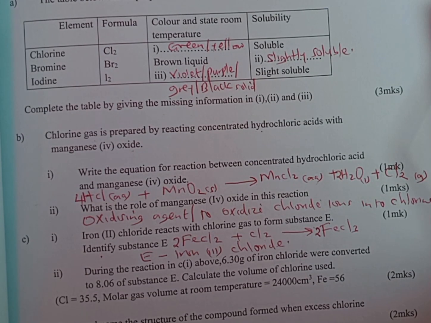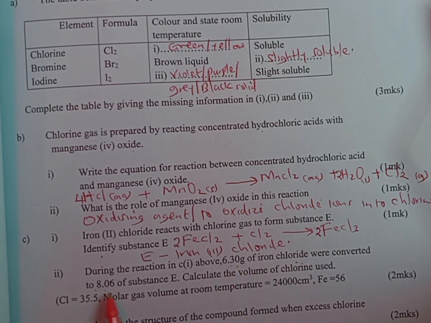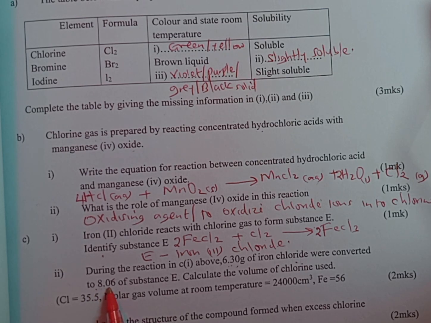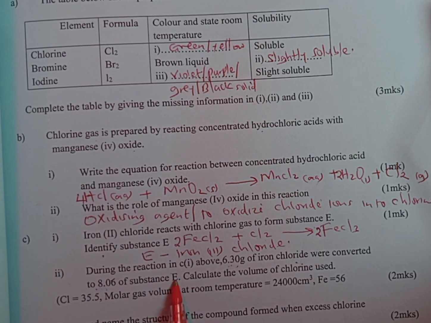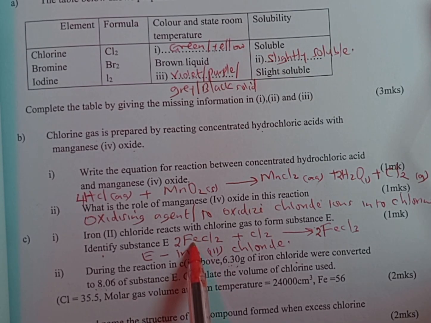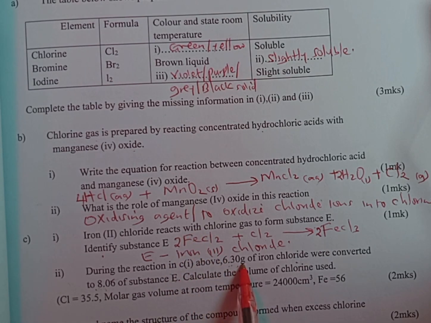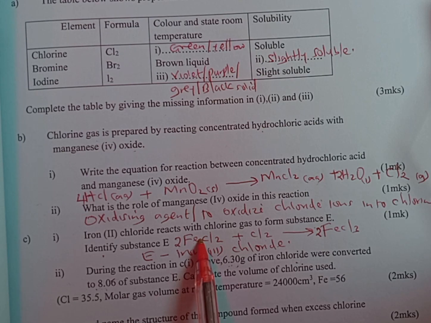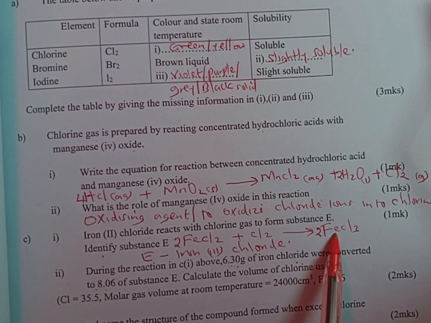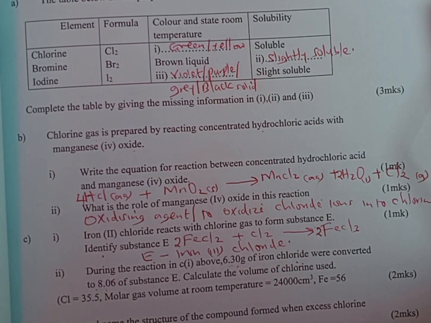Roman 2 of part C, during the reaction in C Roman 1 above, 6.30 grams of iron 2 chloride were converted to 8.06 grams of substance E. That means we need to calculate the mass of chlorine gas used.